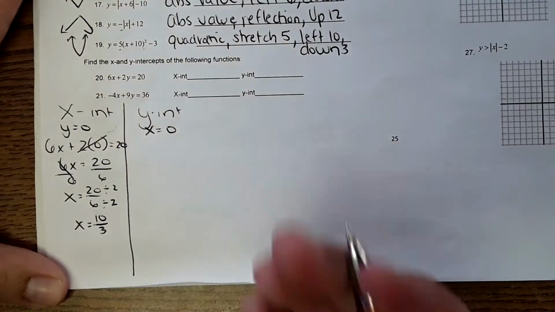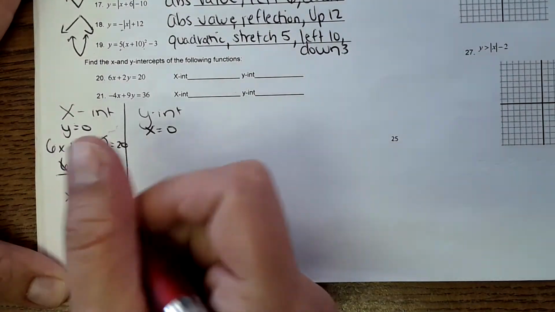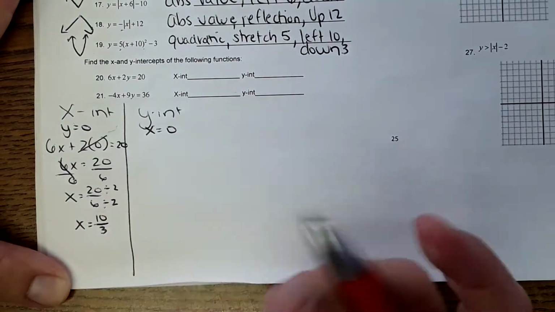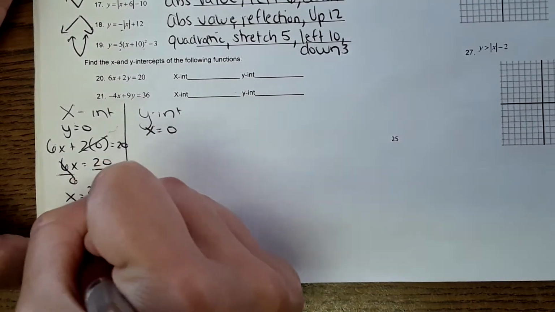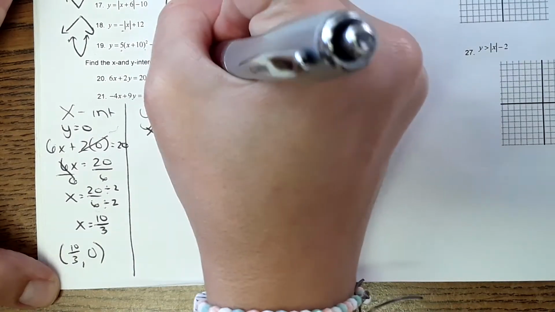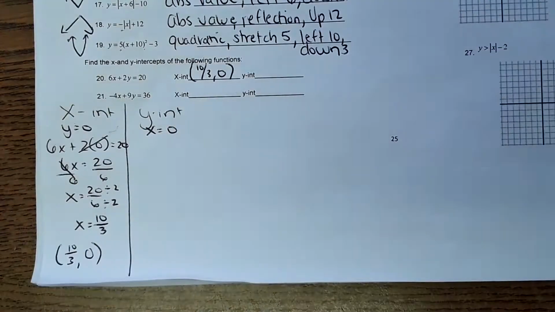And then what do we do with that? Well, x-intercept is where the line crosses the x-axis, so it's actually coordinates. So it'd be 10 over 3 for the x-coordinate and then 0 for the y-coordinate. So 10 over 3, 0.